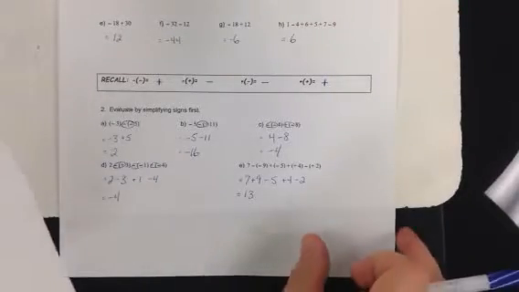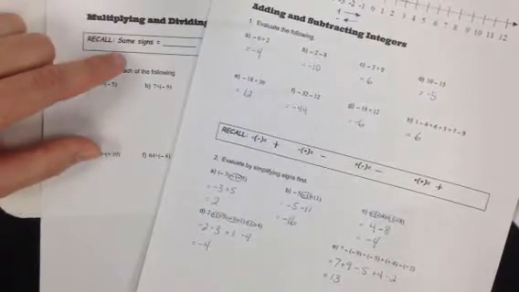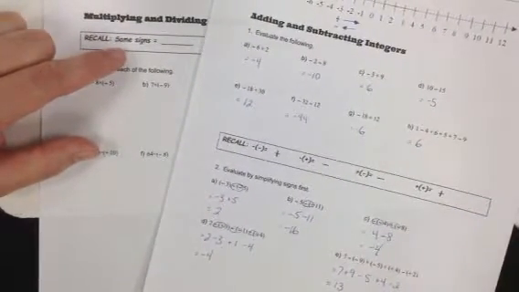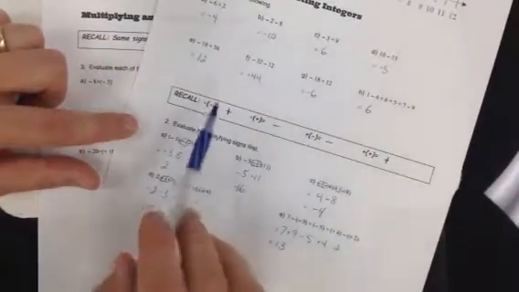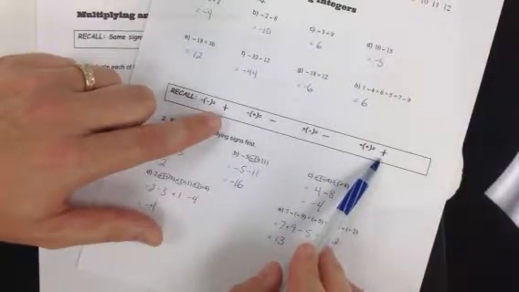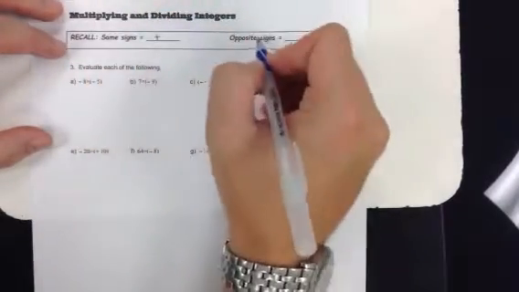If we move on to the other two operations, multiplying and dividing, very similar to what we had with double signs here. Okay? When we're multiplying and dividing, if we have the same signs on the two numbers that we're multiplying or dividing, you notice back here when we had the same signs, two negatives or two positives, we ended up with a positive. Okay? It's the same thing for multiplying and dividing. If we have same signs, we're going to have a positive answer. Opposite signs are going to give us a negative answer.